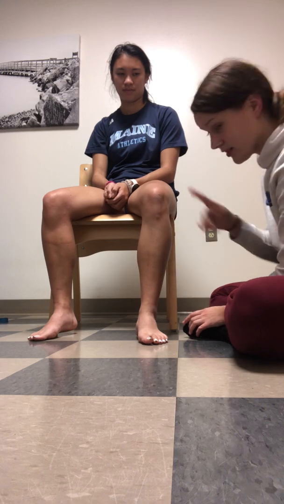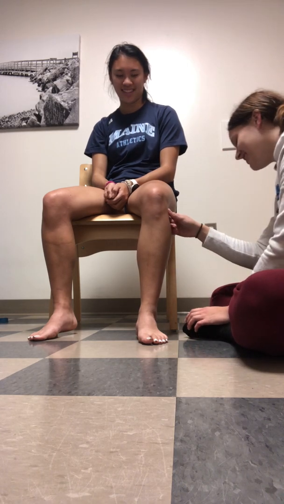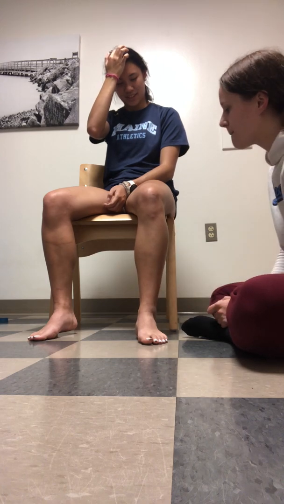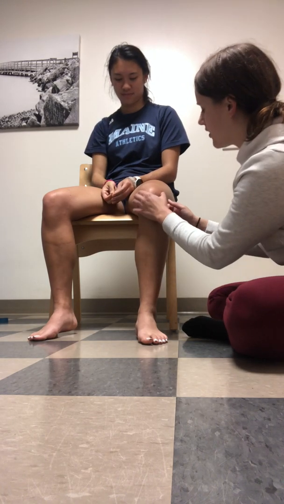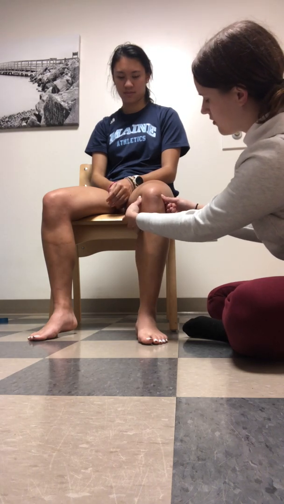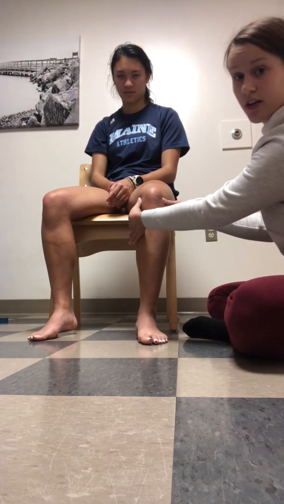No, that is not. That was wrong. So you have the head of your fibula, the shaft of your fibula, and then you are going to have your medial femoral condyle and your lateral femoral condyle.